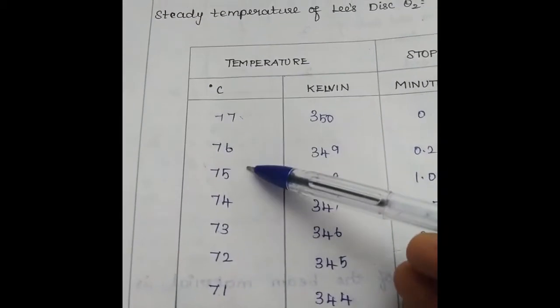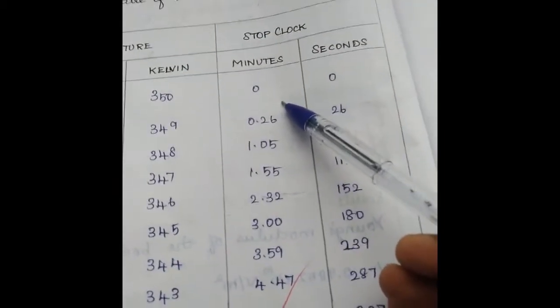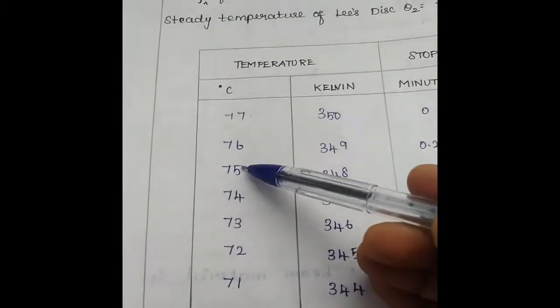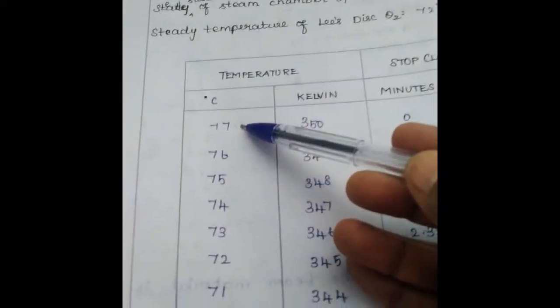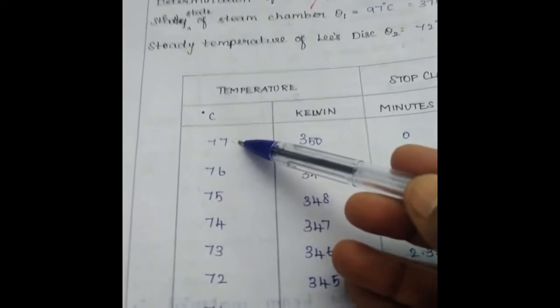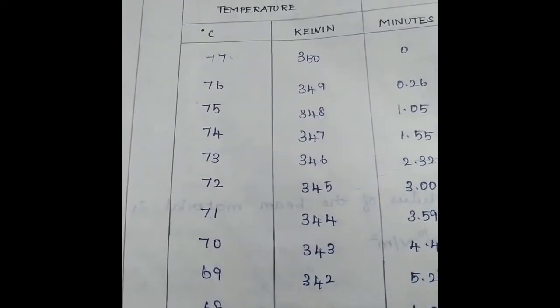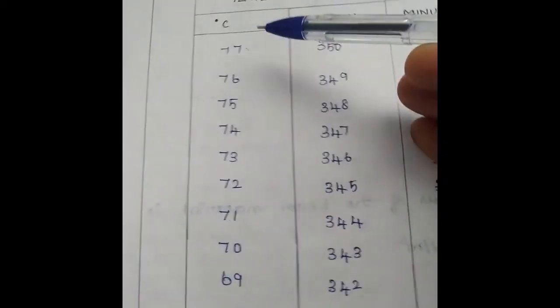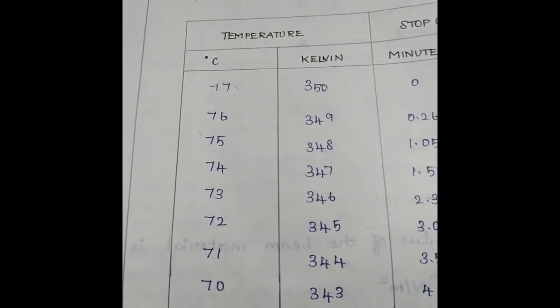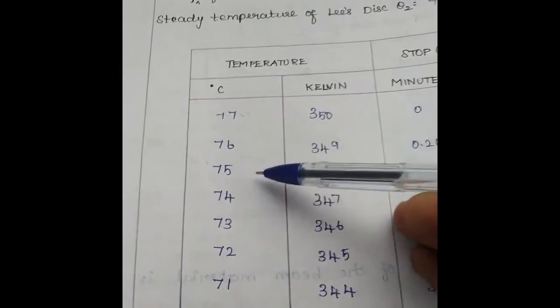Now observe the reading for each degree fall of temperature in the lees disk. You should not switch off the stop clock until you have taken all the readings. You have to start your readings from 77 degrees Celsius, that is theta 2 plus 5, up to theta 2 minus 5, that is 67 degrees Celsius. You need to observe the time on the stop clock for each degree fall of temperature from 77 to 67 degrees Celsius.